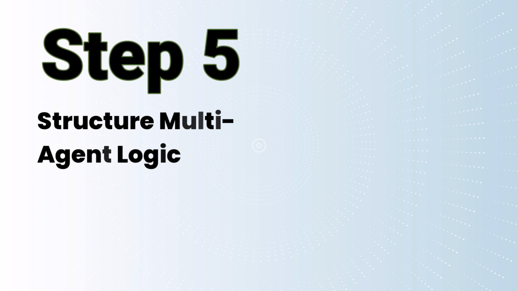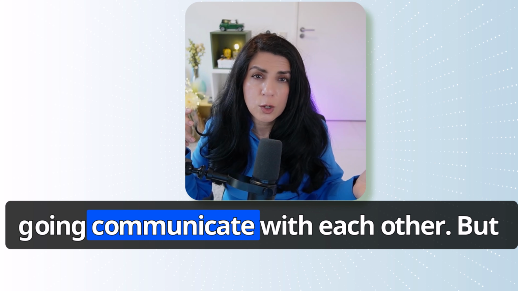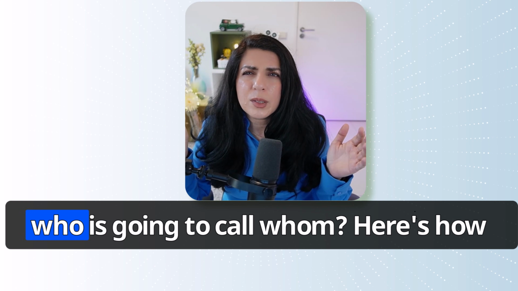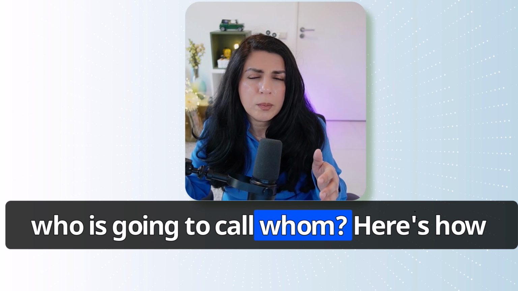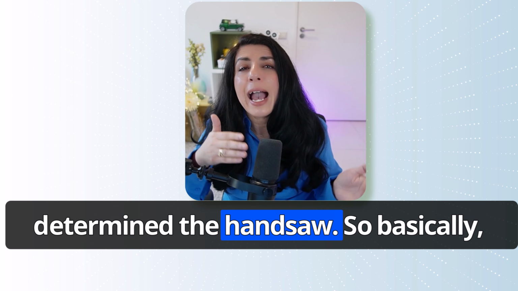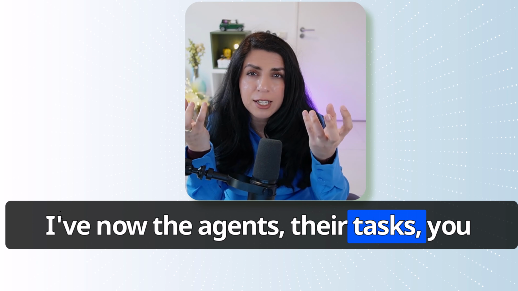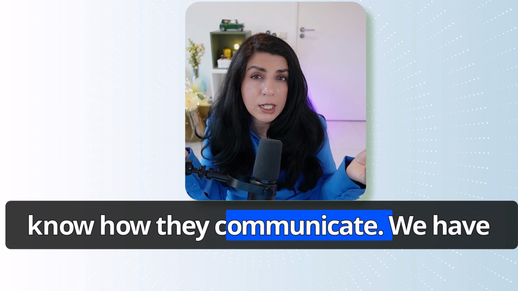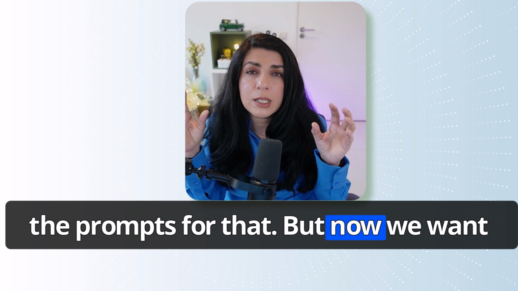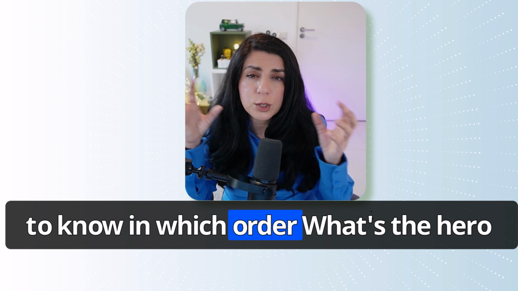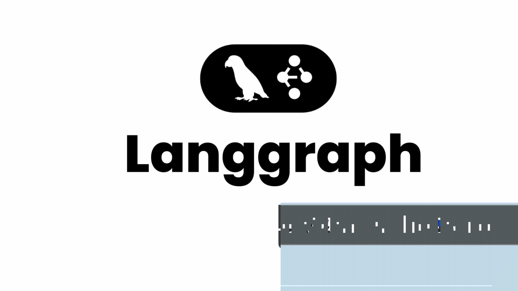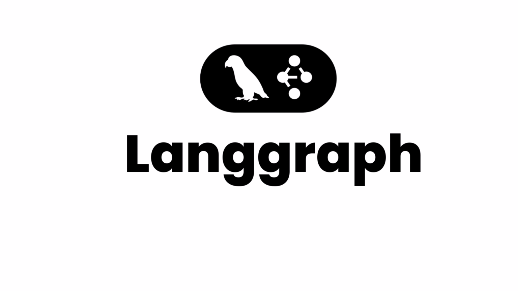And what's step 5? Step 5 is basically structuring our multi-agent logic. We know how our AI agents are going to communicate with each other, but who is going to call whom? Here's how we determine the handoffs. So basically we now have the agents and their tasks. We know how they communicate. We have the prompts for that. But now we want to know in which order, what's the hierarchy. You can do this really easily with LangGraph.